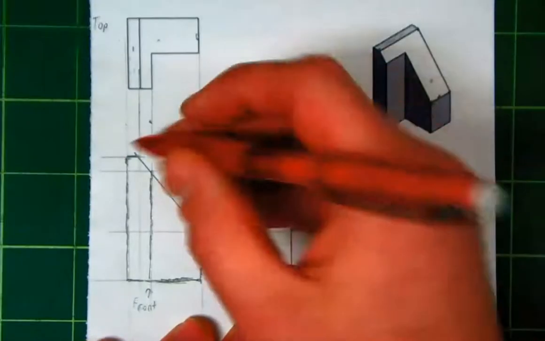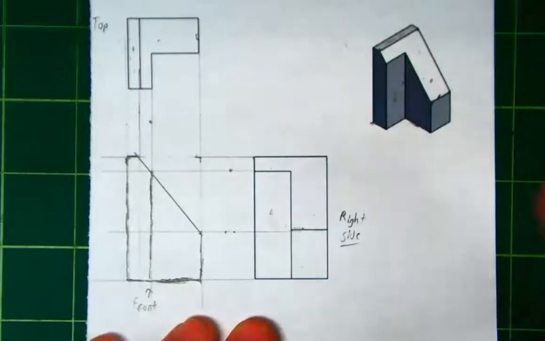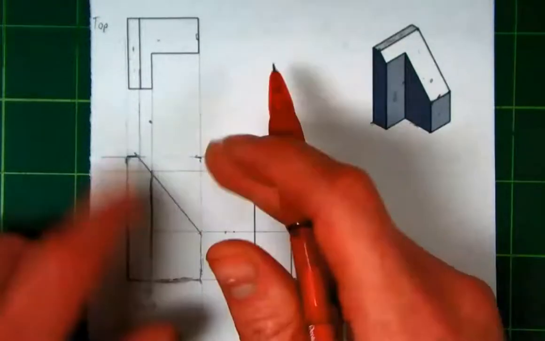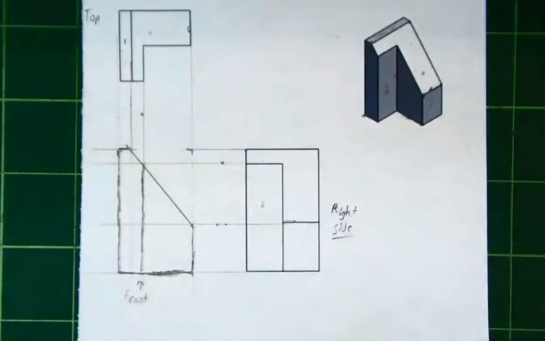And again, if you don't get your heights lined up, you don't get your widths lined up, and you don't have your construction lines barely visible, this shape is wrong, and you will have to try it again. But that's how you sketch a front view using construction lines.